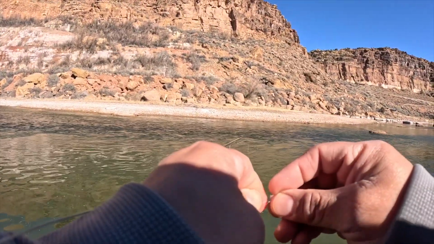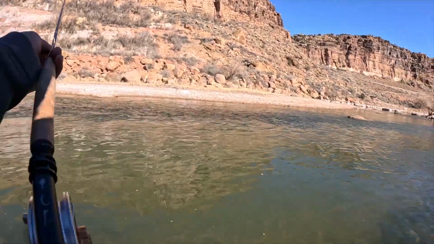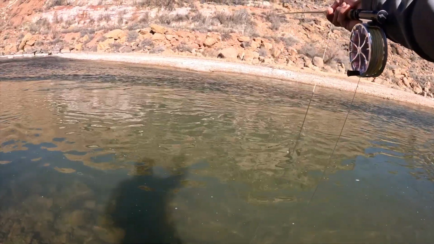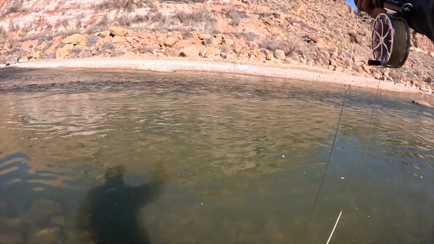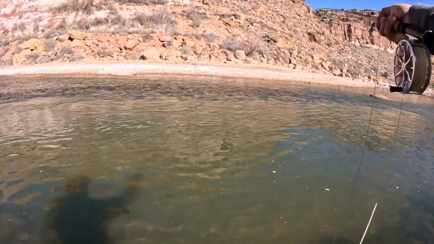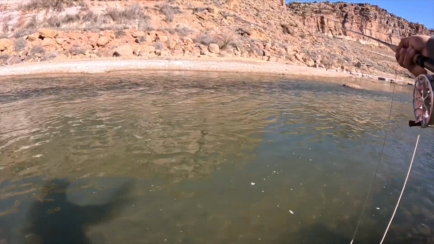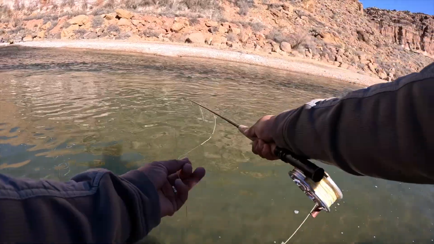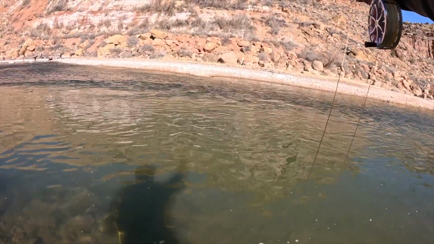Egg back on the point. Nothing hit the midge on the point. All right, back out there again. A little further out, hitting that transition.